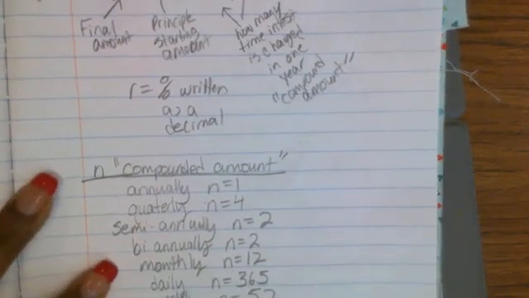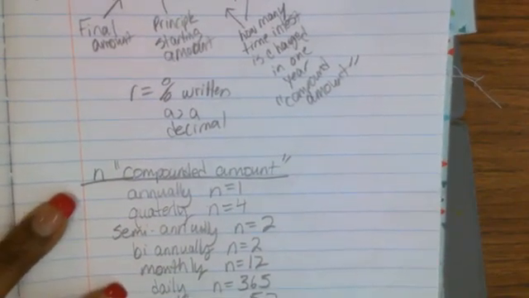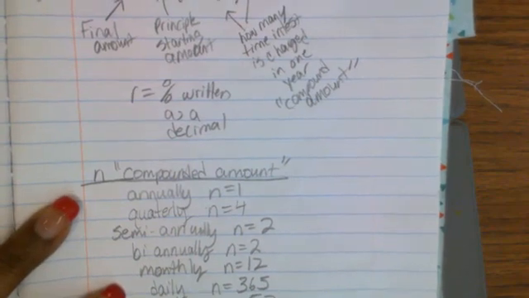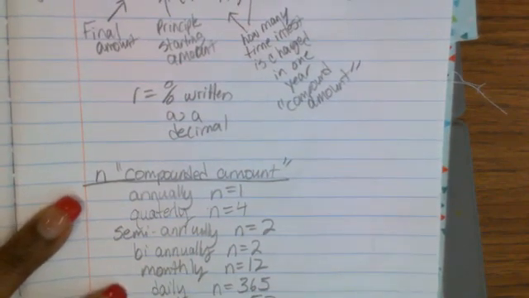Please make sure that you go ahead and do your problems for this section. And let me know if you have questions.